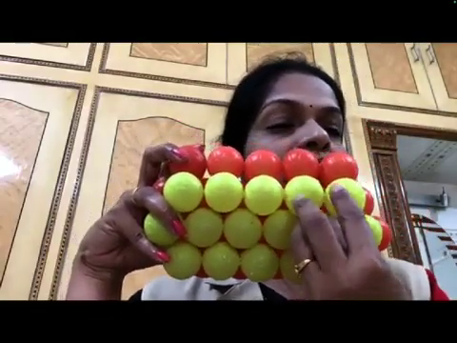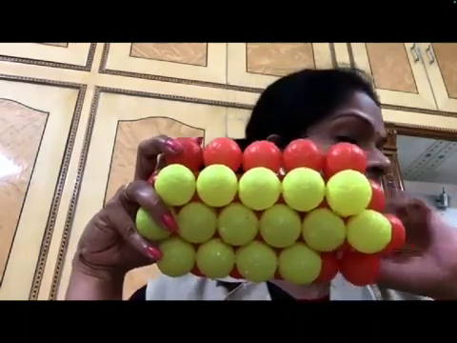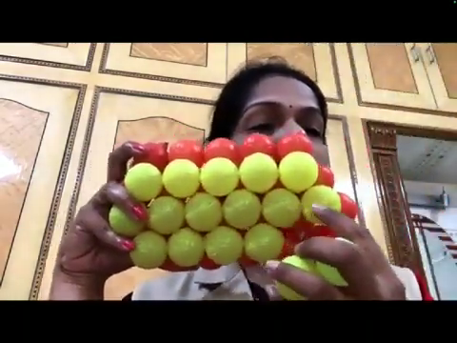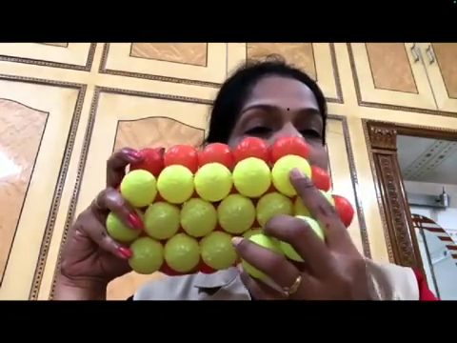So I'm going to take out these three balls and that one behind, that red ball. Let's see what the situation is. Three yellow balls means two down and one up.